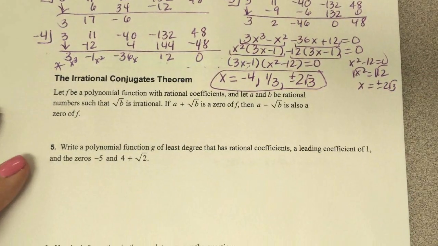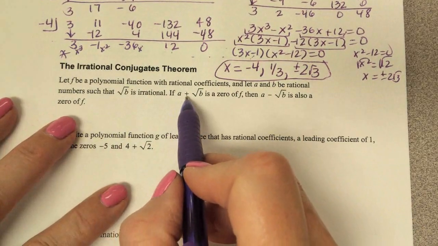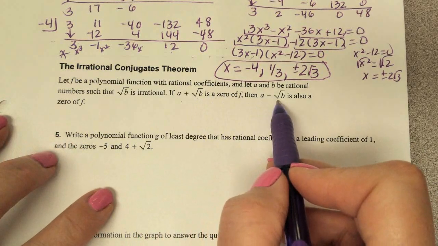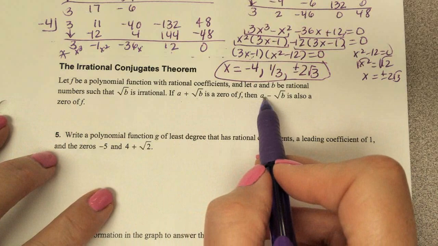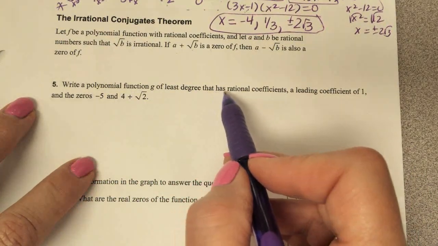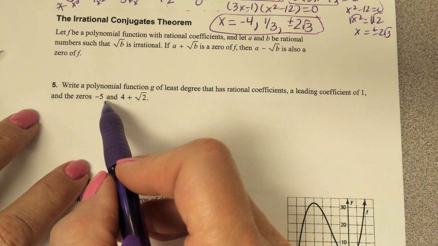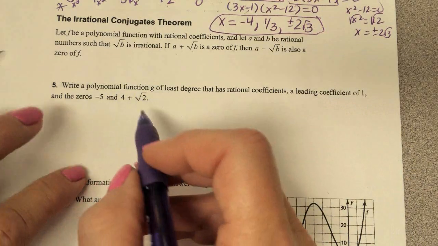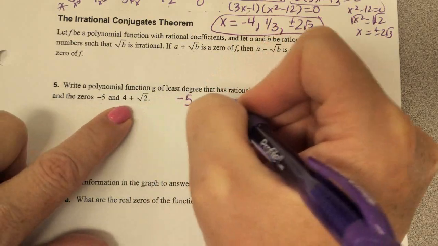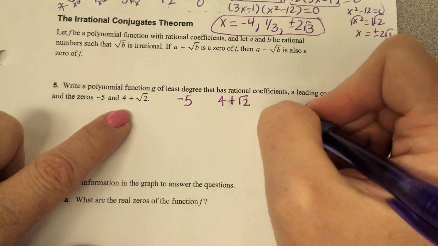All right. Irrational conjugates theorem. This theorem says if I have a plus radical b as a 0, then I also must have a minus radical b as a 0. They must be conjugates. This problem says write a polynomial function of least degree that has rational coefficients, a leading coefficient of 1, and these are the zeros right here. This theorem says negative 5 is a solution by itself. But if 4 plus radical 2 is a solution, what else has to be a solution?